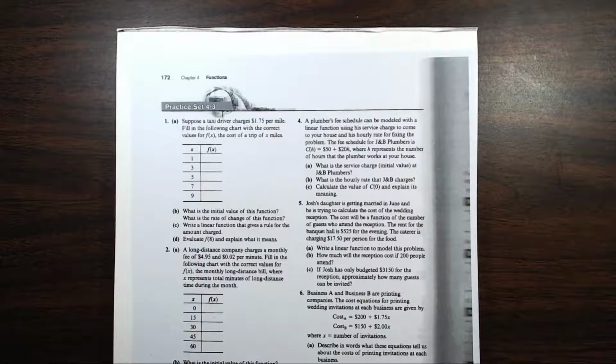Hello Math Model students. I thought I would take just a moment and go through a few of these problems, as many as I can before the bell rings anyway. We'll start with problem 1.